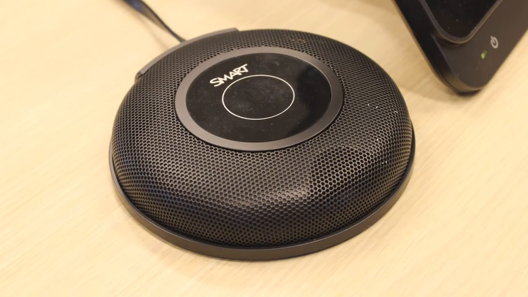When it comes to resolving issues with the microphones, if the light on the top of the microphone is off, that means it's not receiving power. So then what we're going to do is ensure that the microphones are connected as shown in the installation instructions to the console.